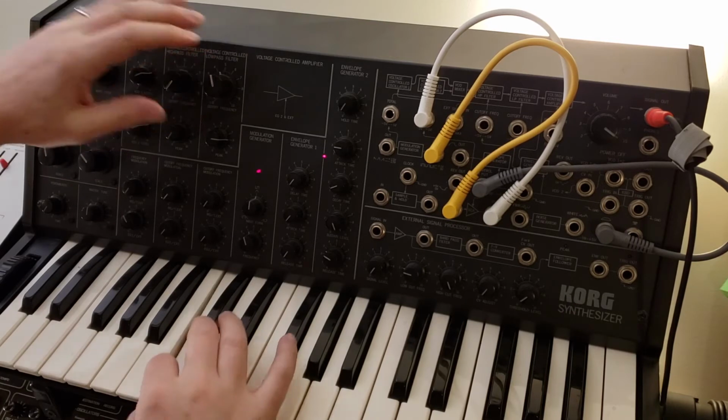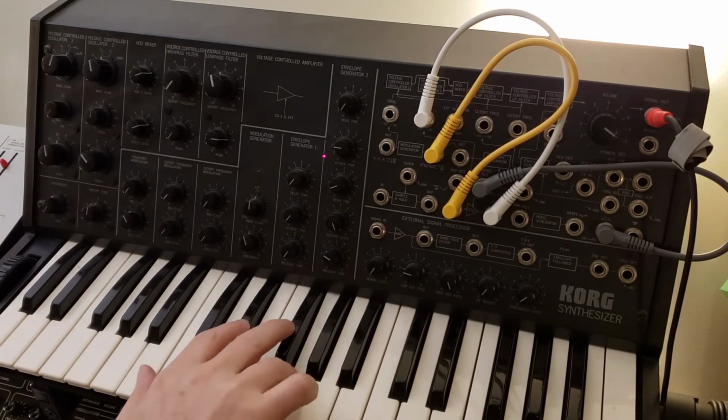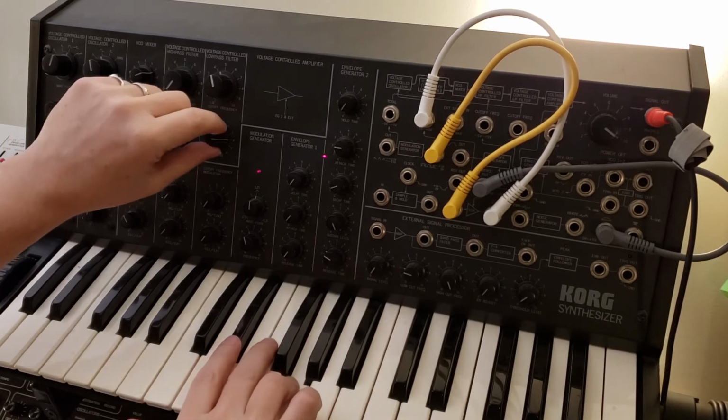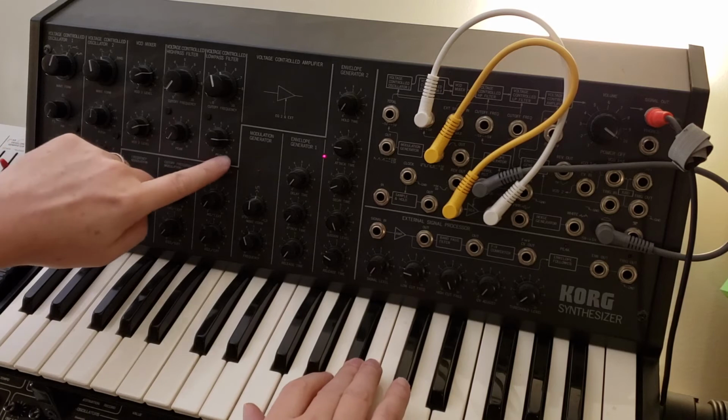And this is the cool thing that I was telling you about with the mixer. You can hear how when I brought the volume down, the resonance came up, it's got some self-oscillation in it now, even though it's only at 8.